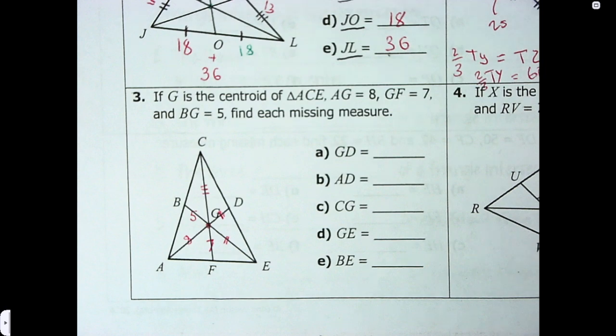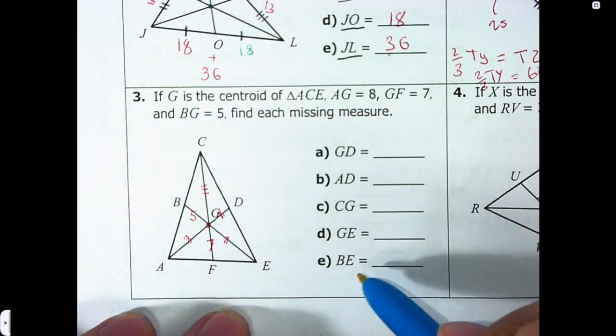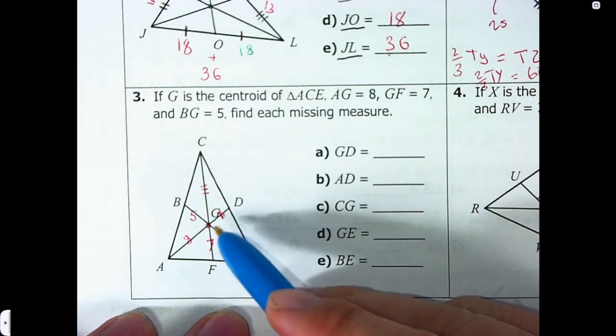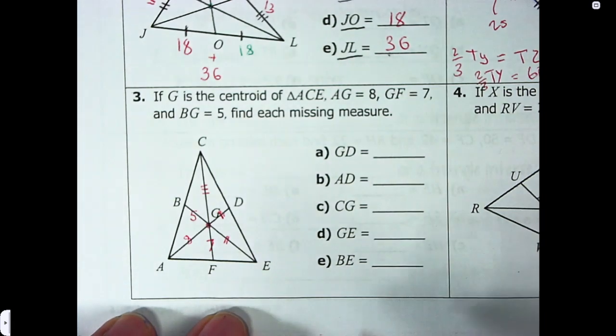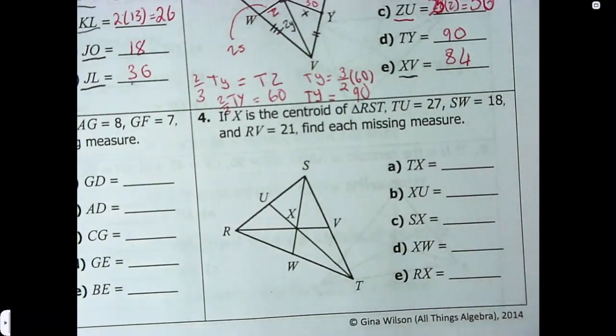Just as... nope, I can't think of anybody in class that's going to be 2 times as much. That's fine though. Where are we? GE, yeah, we did that. BE, then once you have GE, we can end up with BG, BG, GE, to get a total of BG. So use the additive property. Okay, hopefully that helps. Let's look at number 4.